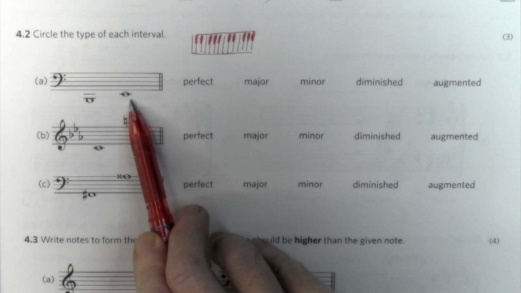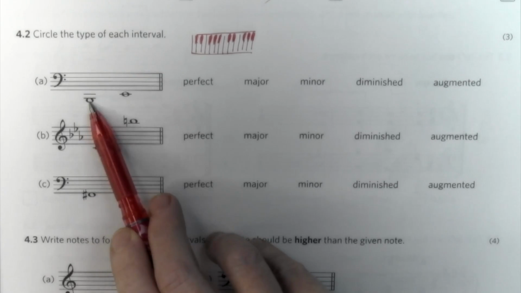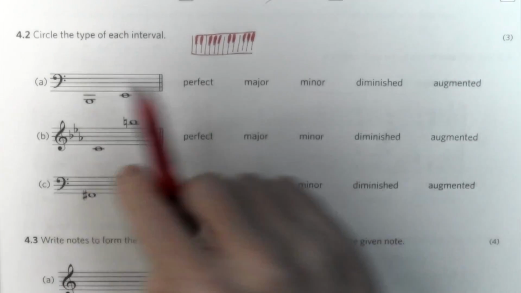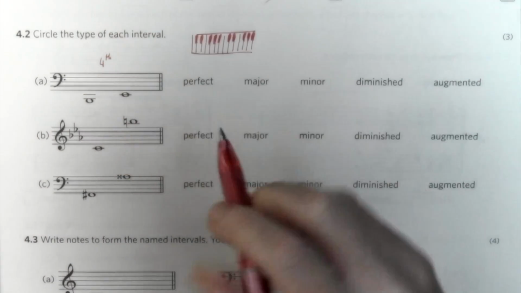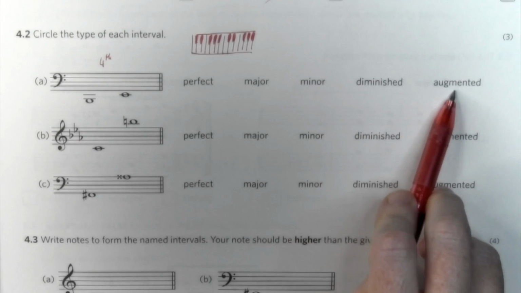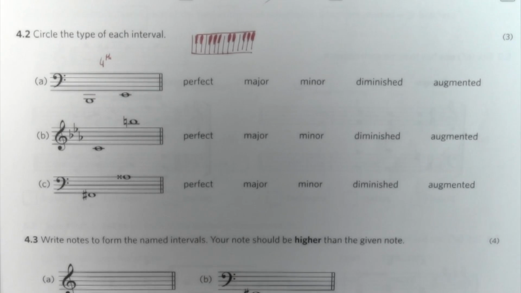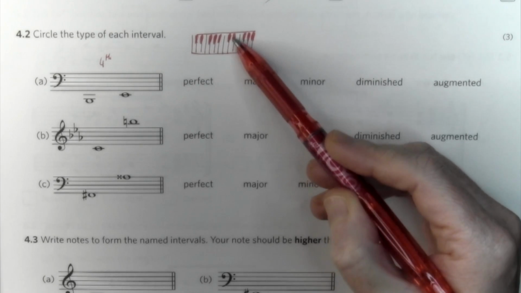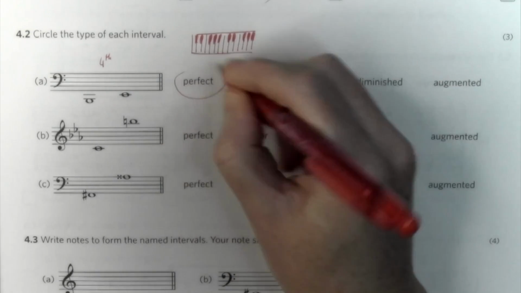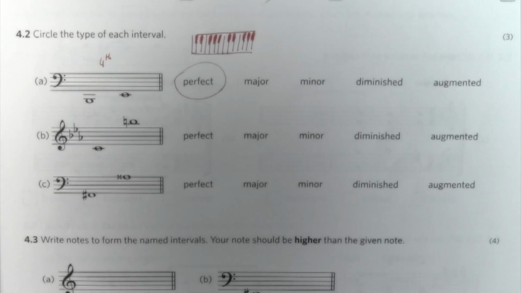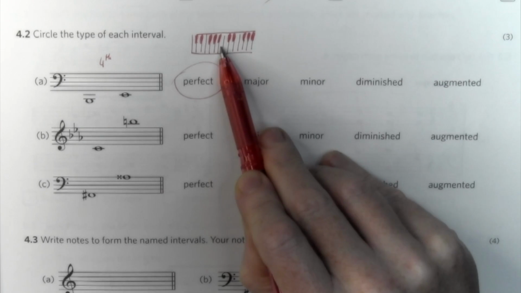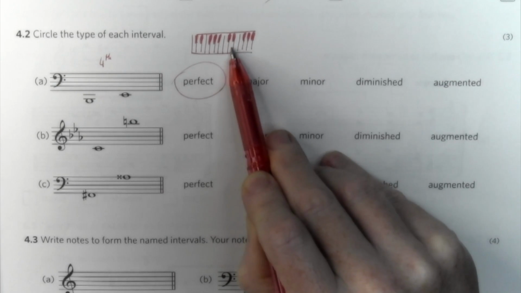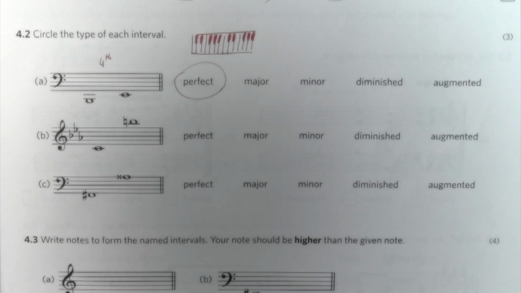Okay, this is a 4th. I can see it already, but let's count from B to mi. Si, do, re, mi. It is a 4th. A 4th can be perfect, diminished or augmented, not major or minor. Now let's see what kind of 4th. A perfect 4th is 2 tones and a half. Let's have a look how many we have. 1, 2 and a half. This is perfect. So again, from B to mi, 1, 2 and a half. Easy.